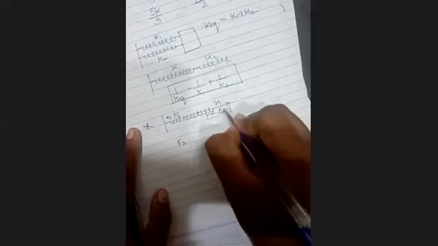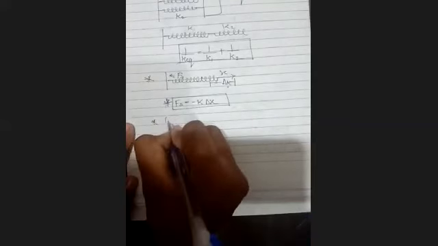Delta x is the change of extension or compression when it extends or compresses, and k is the spring constant. So Fs will be minus k into delta x. When we have to calculate the compression or the extension in the spring, we use this formula. Now the last topic is the cutting of spring.